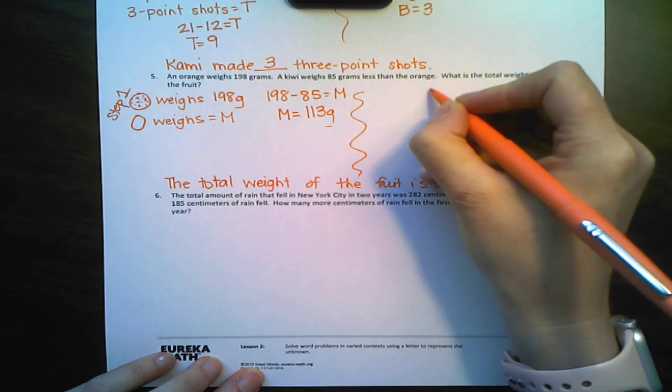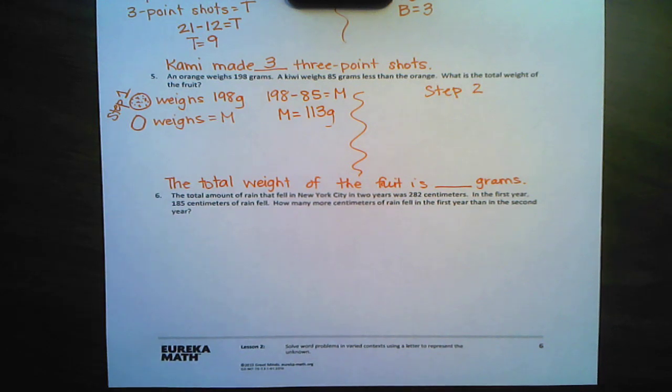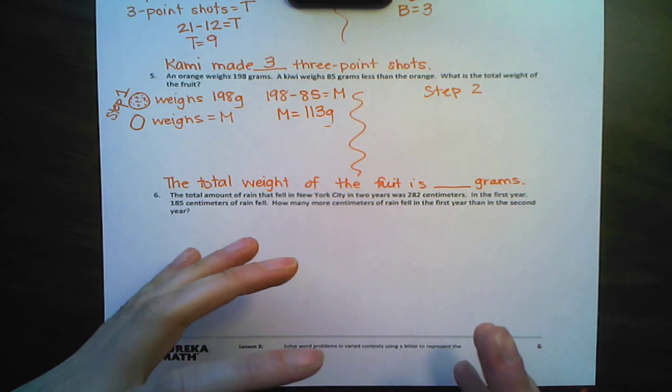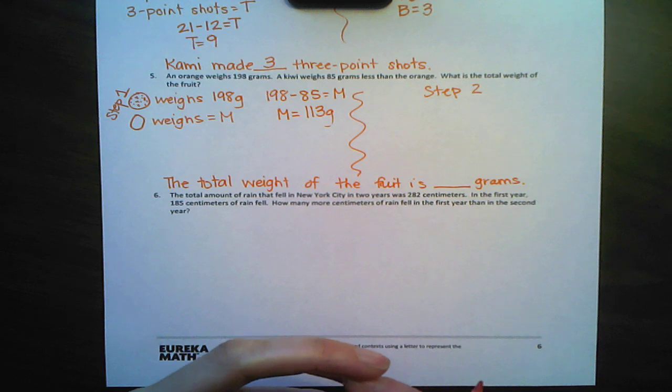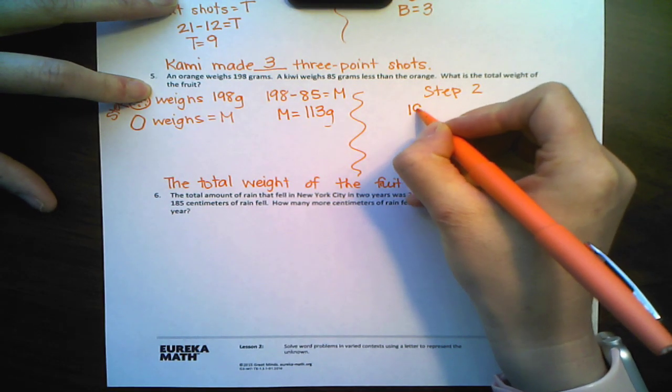I forgot to write step 1. Step 1, step 2, step 3, and step 4. No, we're not going that far. Okay, so now we know how much each of the fruit weighs. Our task is to find the total weight of both the fruit altogether. So the orange weighs 198.